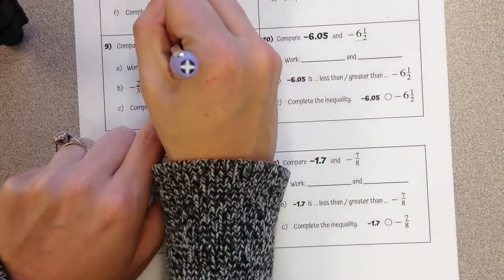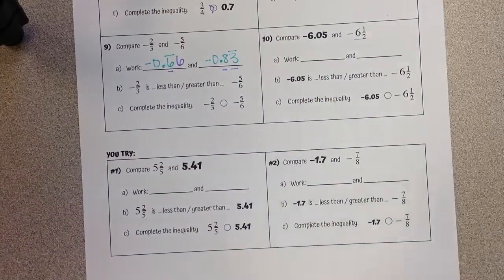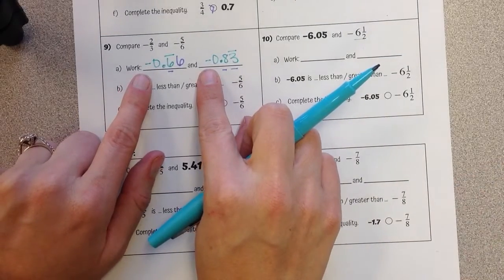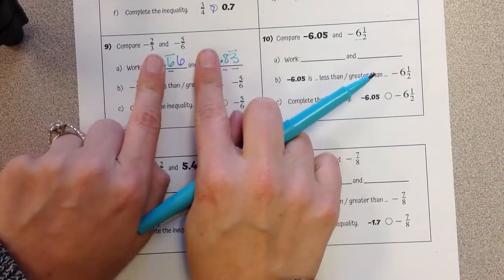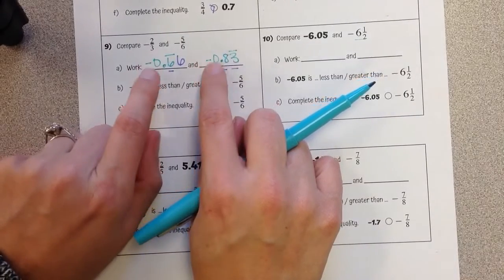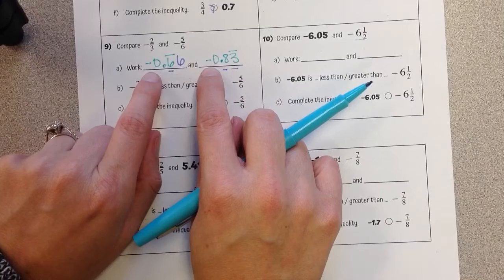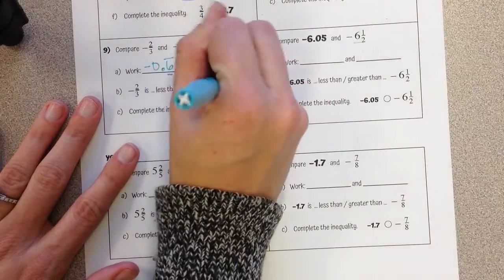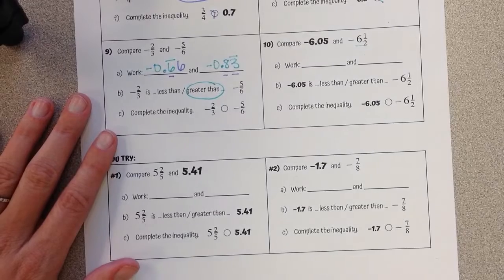It's 6 repeating, so it's followed by another 6. Okay? Now we need to remember we're talking about negative values here. If I ignored this, normally 66 is less than 83, but since it's negative, it works the opposite way. Negative 0.66 is going to be greater than negative 0.83.